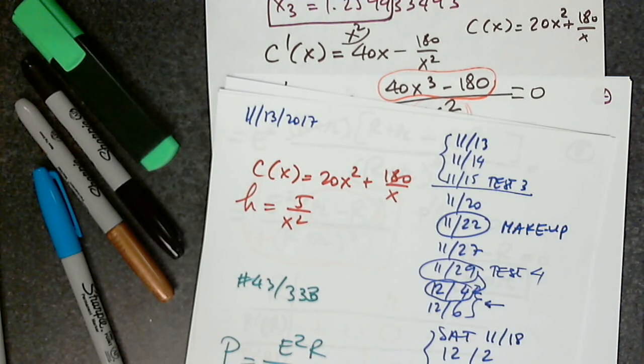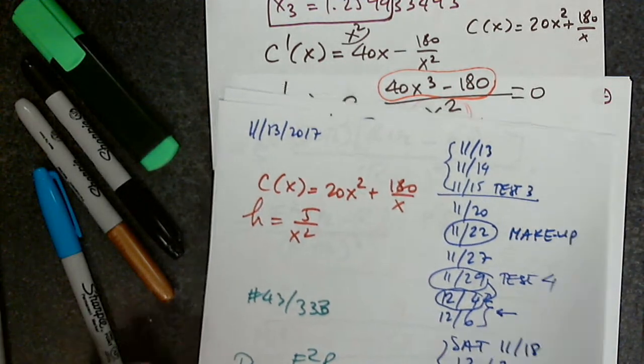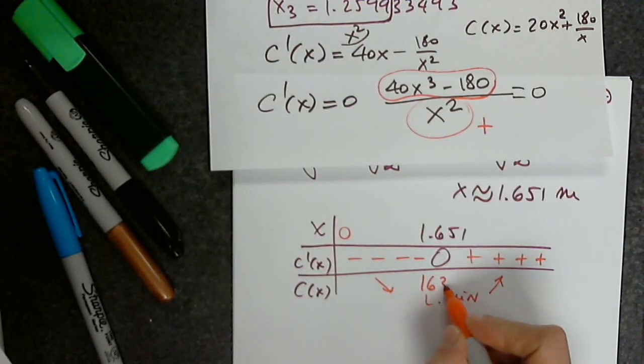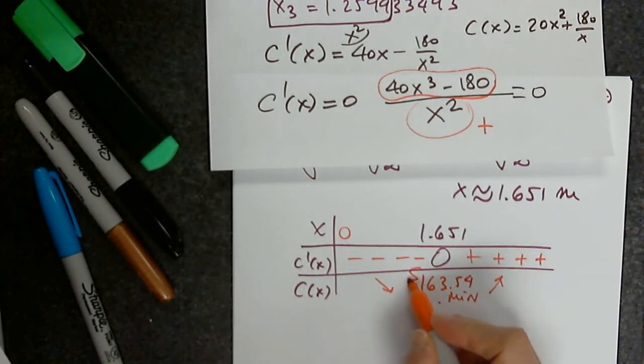No, it wasn't minus 180. It was plus 180 divided by the previous answer. So I got $163.54.